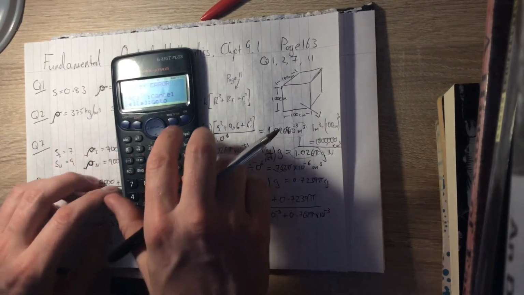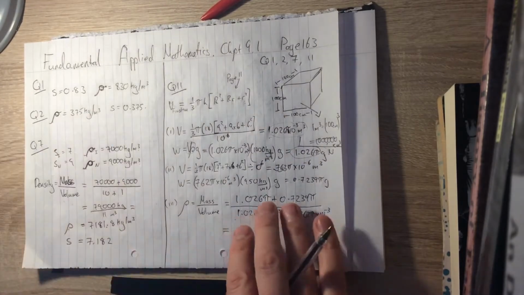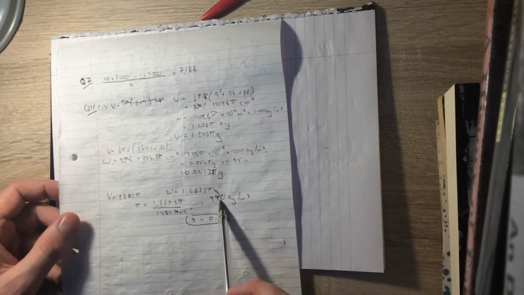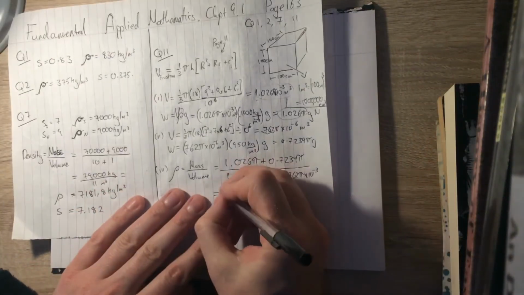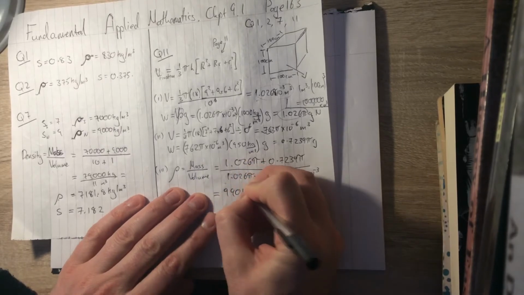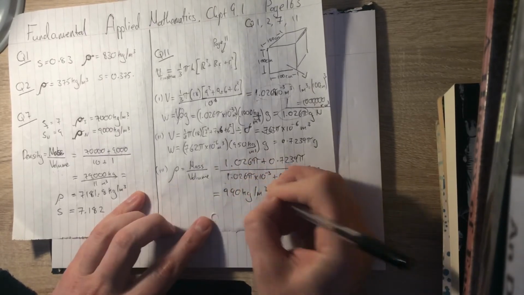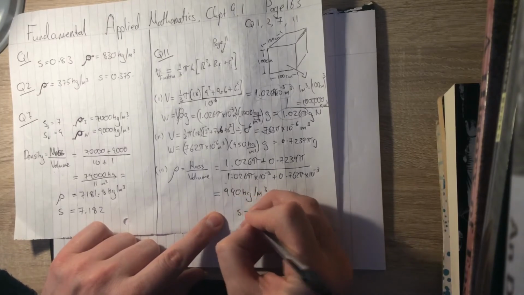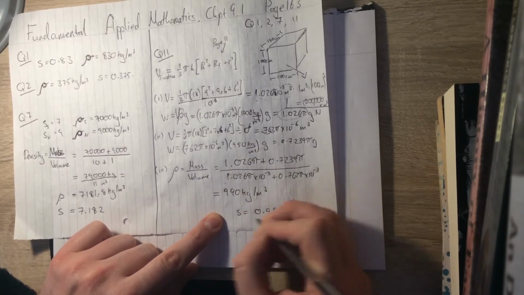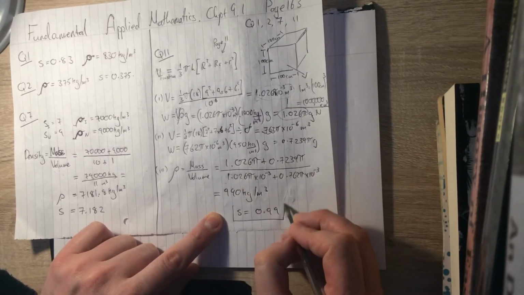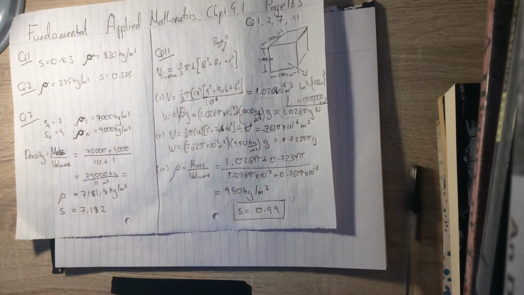Okay. Oh, you're kidding. Right. Well, look, I did this a second ago, just in warm up. 990 kilograms per meter cubed is what we're going to get. So 990 kilograms per meter cubed is the density. They asked for the relative density, which is 0.99. This number divided by 1,000 kilograms per meter cubed, the density of water.